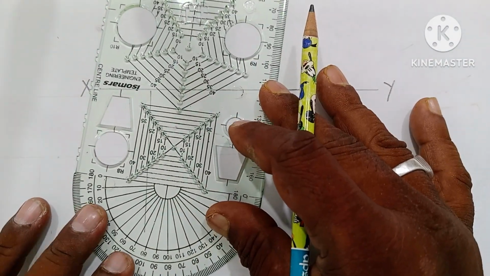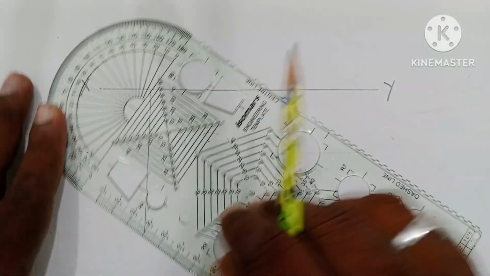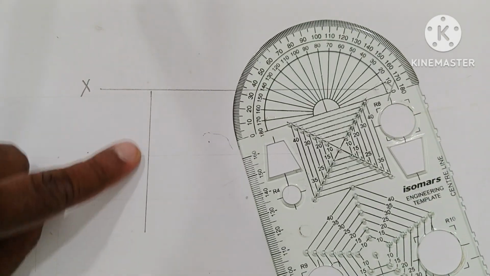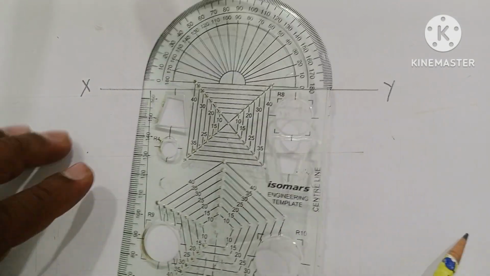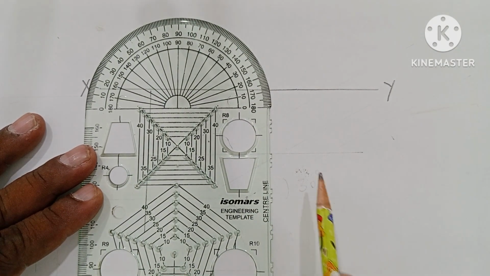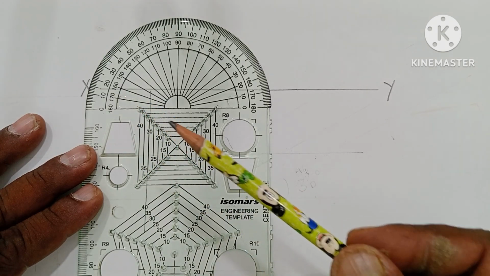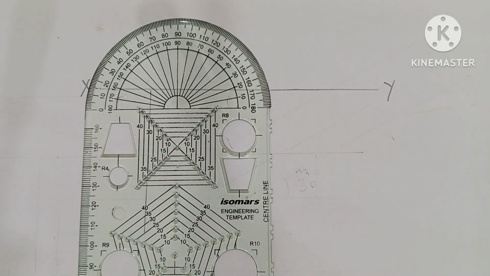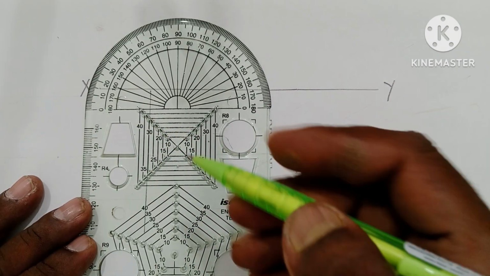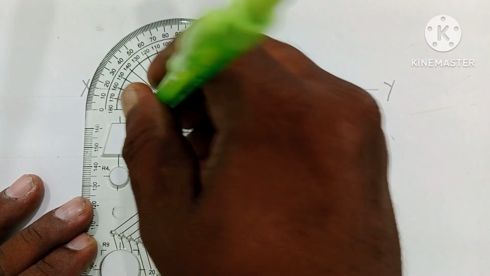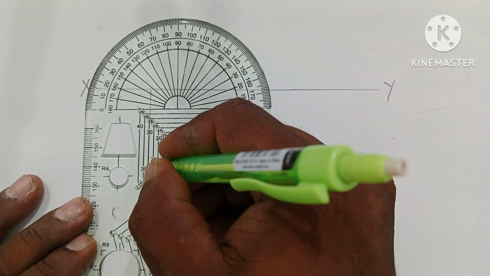Turn your template like this. The 30 mm side shall match with this drawn reference line. So you have to adjust the template like this, and the pencil lead point should be sharp, or you can use a micro tip pencil. So locate these 30 mm corner points. The holes shall match with this vertical reference line.